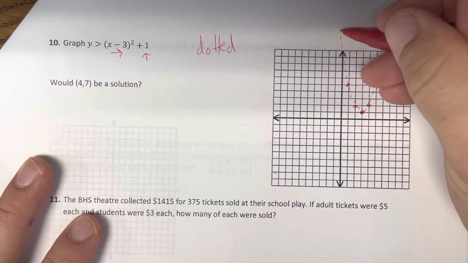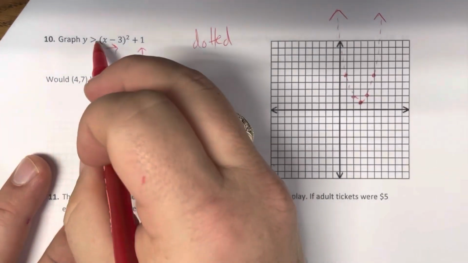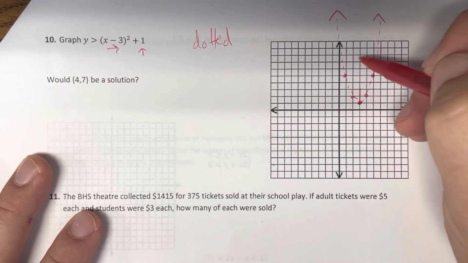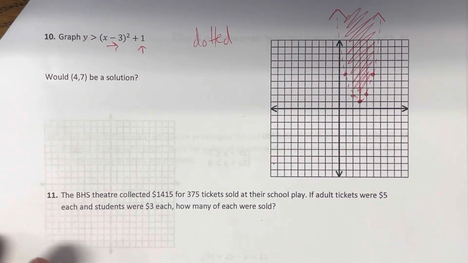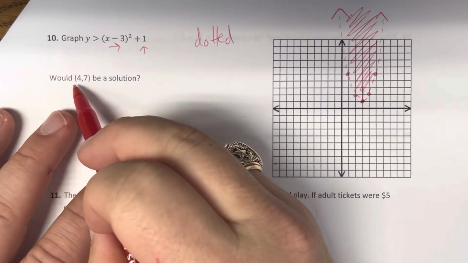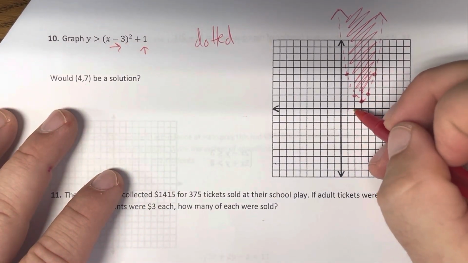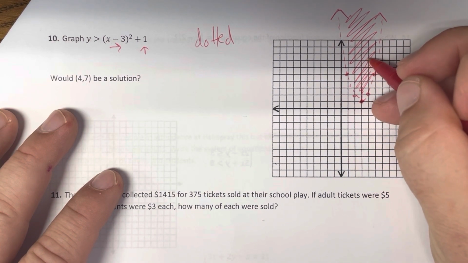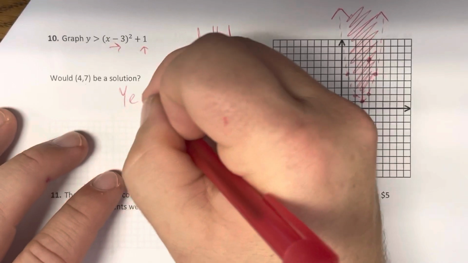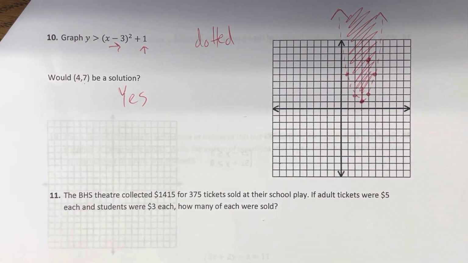So we have a dotted parabola, and then it's greater, so we're going to shade above all these points. So we're going to shade inside the parabola because inside is above the parabola. And then it asks, would (4, 7) be a solution? So 1, 2, 3, 4. 1, 2, 3, 4, 5, 6, 7. Yes. It lands inside the shaded region, so it is a solution.